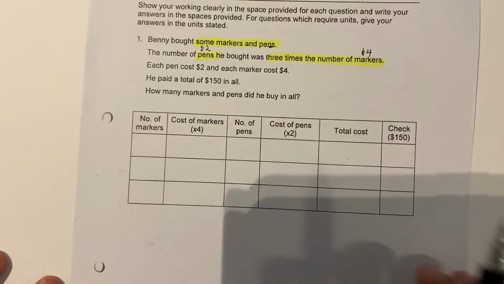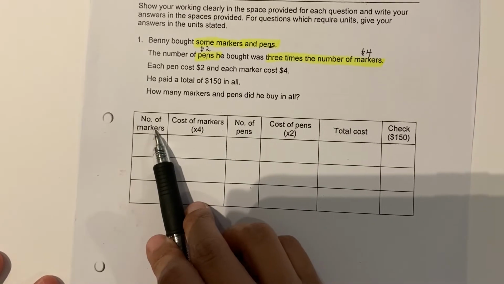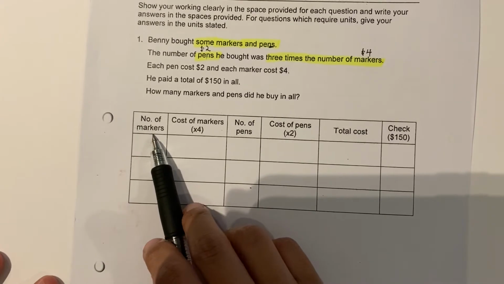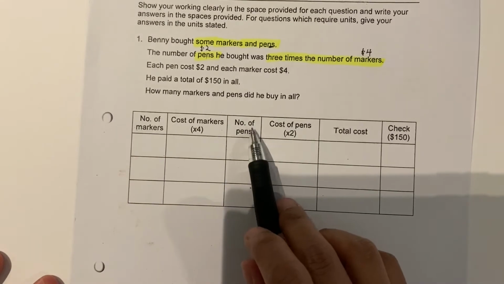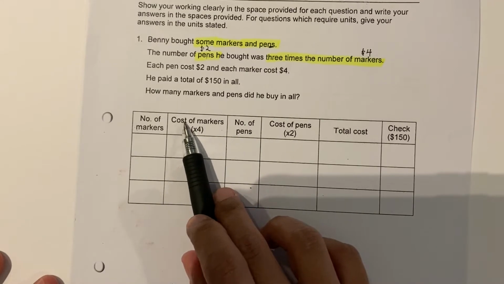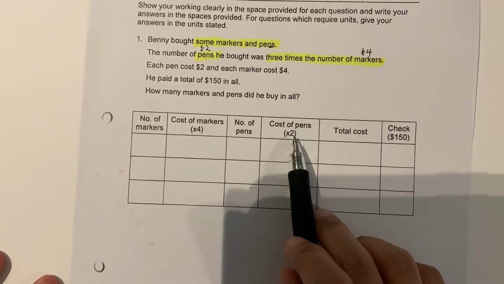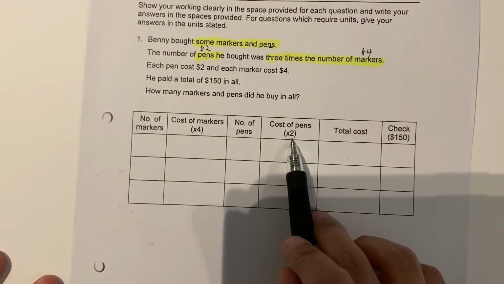All right, let's take a look at the steps, okay? So we have here number of markers. We need to make a clever guess, okay? Number of pens also. We know something. We know the cost of markers is $4 each. The cost of pen is $2 each.